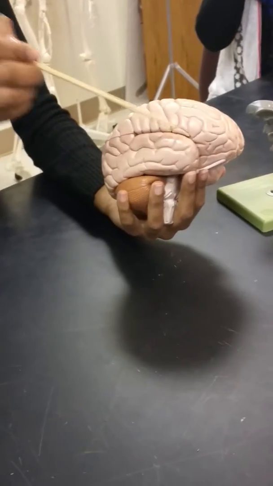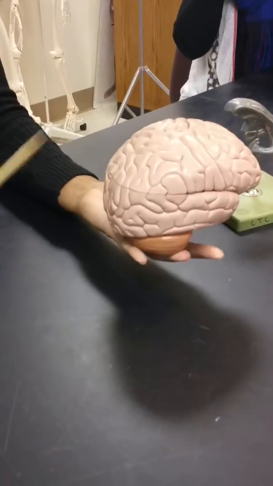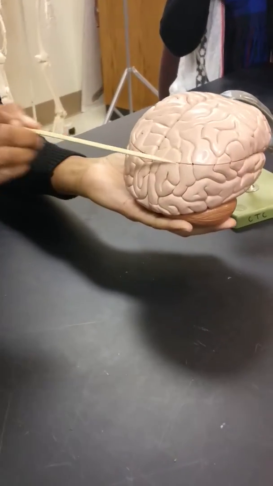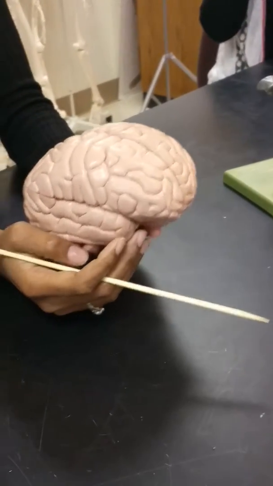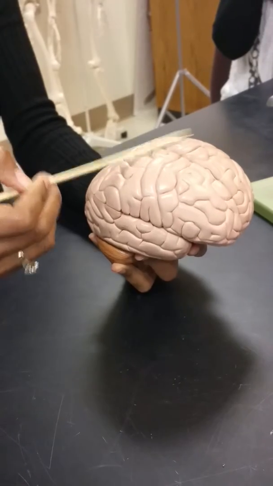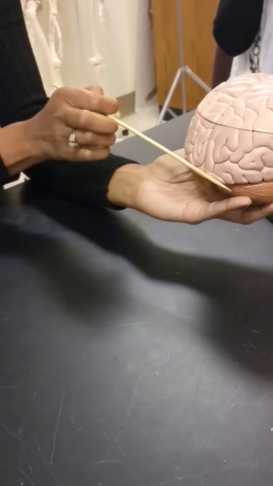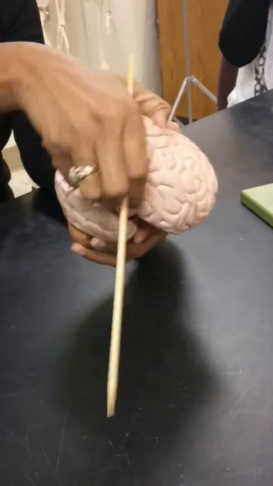Lateral sulcus is going to be here. The whole thing? Right here. Lateral, sides. The parietal occipital sulcus is going to be right in here. The lobes: we have frontal, parietal, occipital, temporal, and then we have, good, that is the insula. It's the inside.